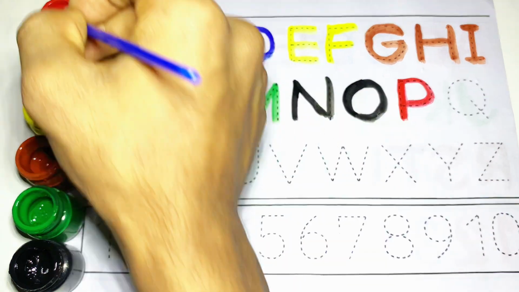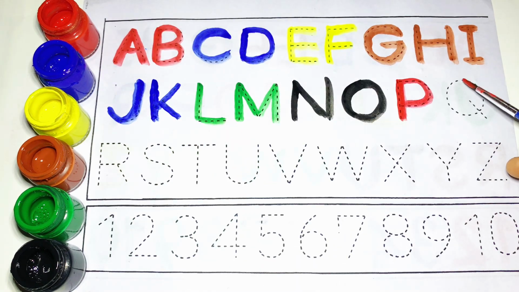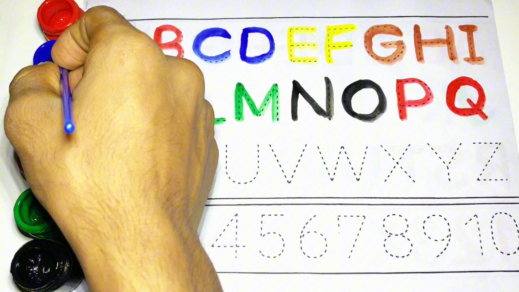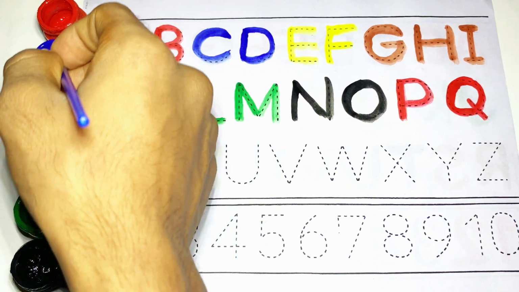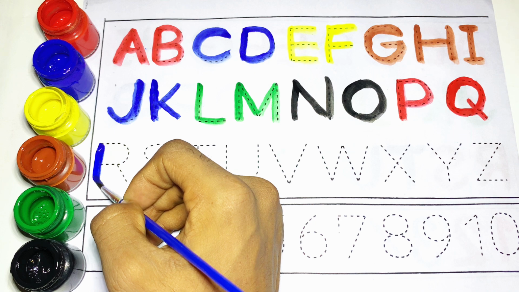Kids, again use red color and draw Q. Q for queen. The alphabets of Q. Kids, now draw R. R for rose, R for rice. The alphabets of R, and use blue color. Tell words of R.